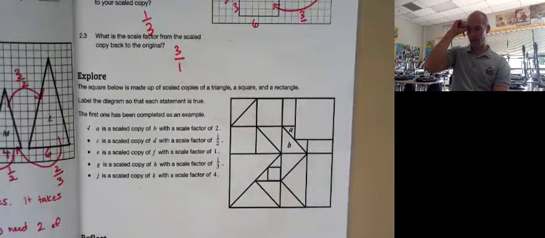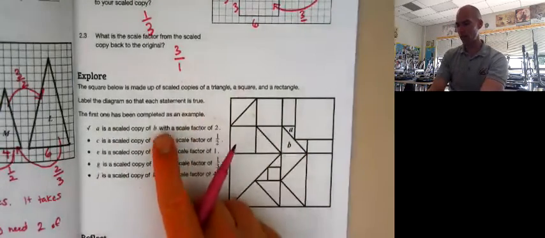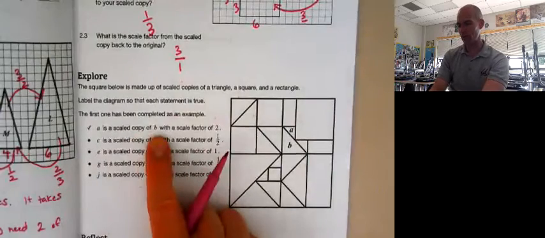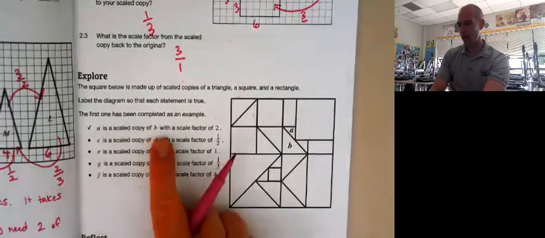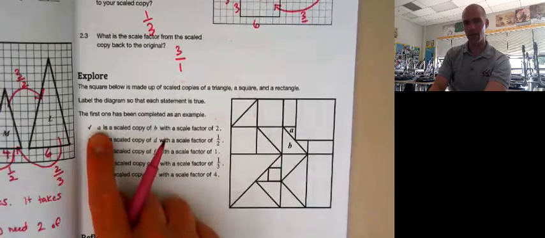Let's see here. It says, label the diagrams so that each of these statements is true. The first one has been completed as an example. A is a scaled copy of B with a scale factor of 2. So they got to label something as A that looks like it's twice as big as B.